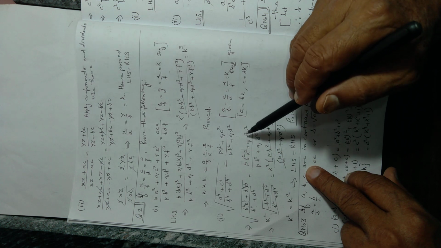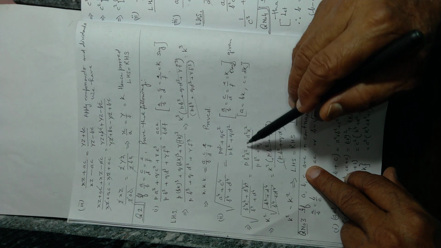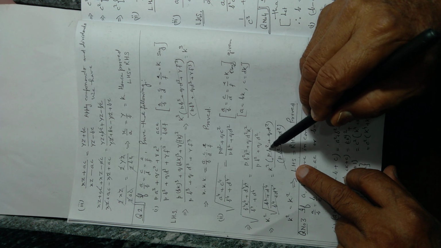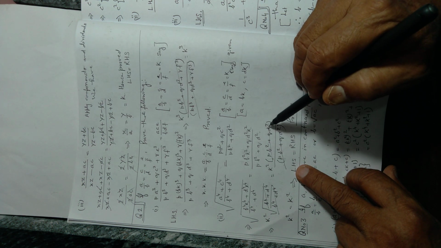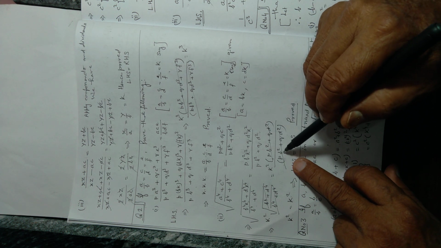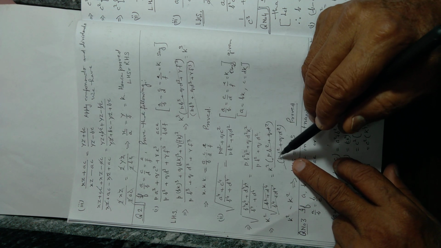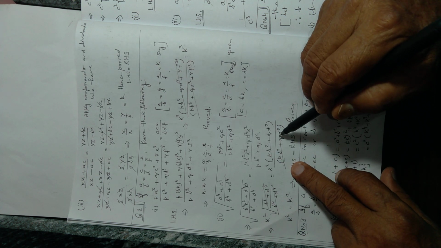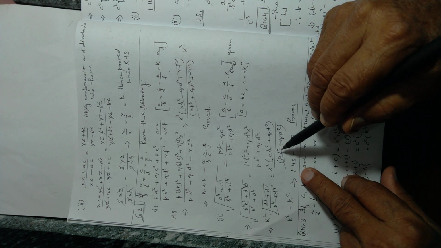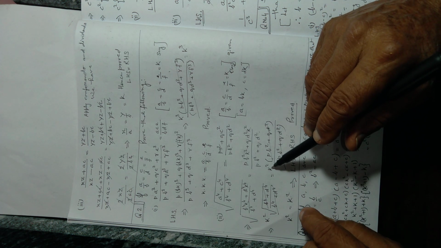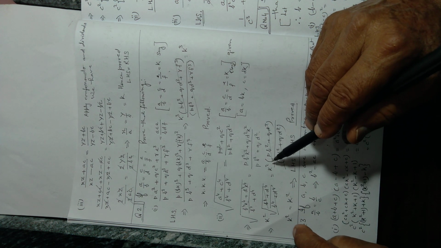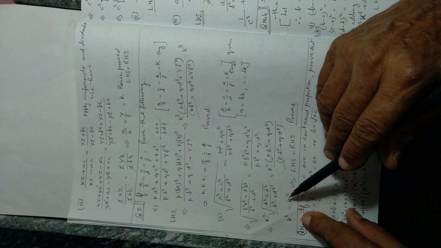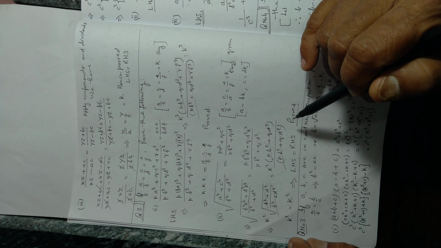Take out the k square common from the numerator part, from here and here. We are left with pb square plus qd square inside the bracket, and in the denominator it is already there: pb square plus qd square. So the numerator part and denominator part, which is written in the bracket, will be cancelled and we are left with k square. That is, on the right hand side again we are getting k square. So left hand side k square and right hand side both are the same, hence proved.